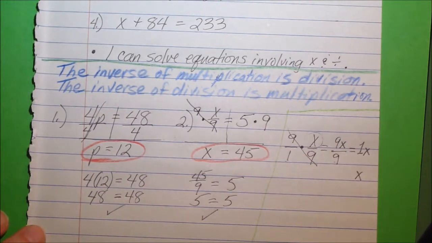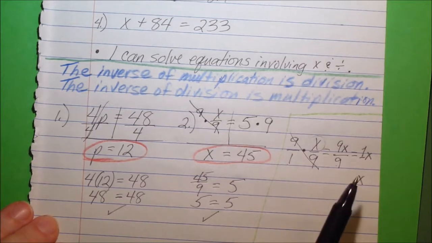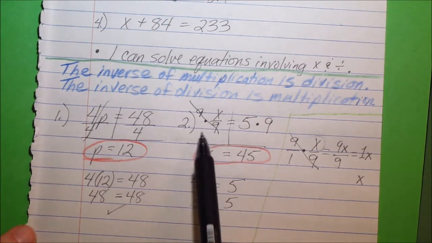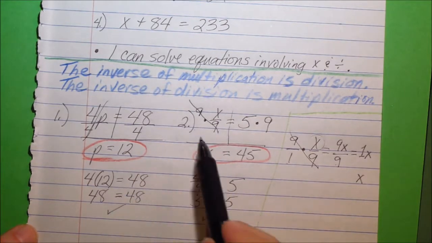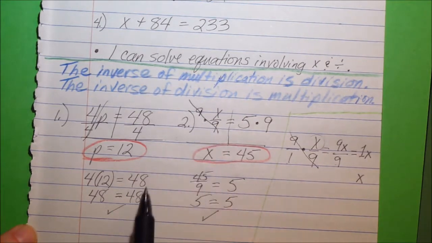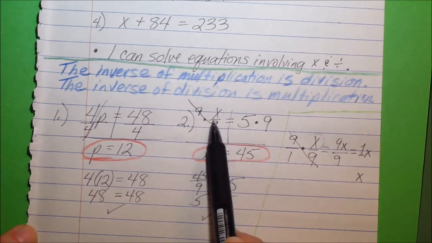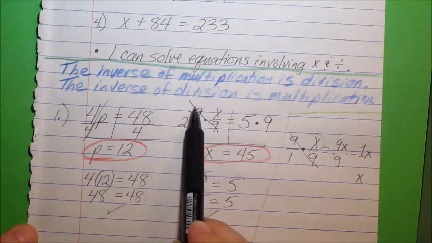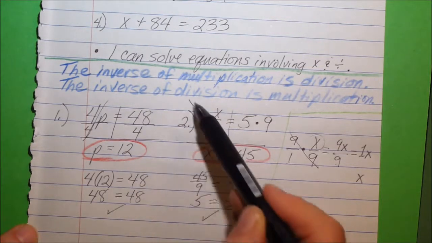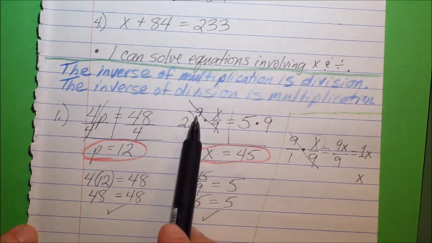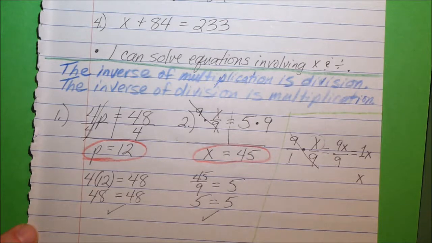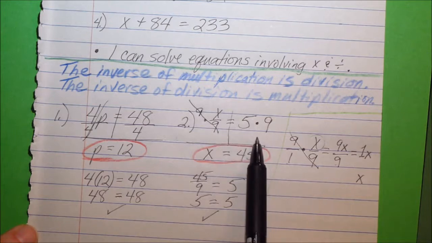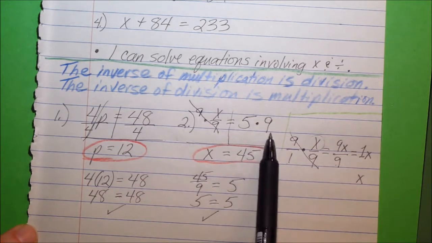That's a tricky one, I know, for some students to get, but just trust me, when you see a variable over a number, that's division, so we have to multiply. Put the multiplication dot there, and whatever is in the denominator here, whatever is doing the dividing, put that same number right up there, cross them out, and that's the number you'll multiply over on the other side, because what you do on one side, multiplying by 9, you have to do on the other side, multiplying by 9.